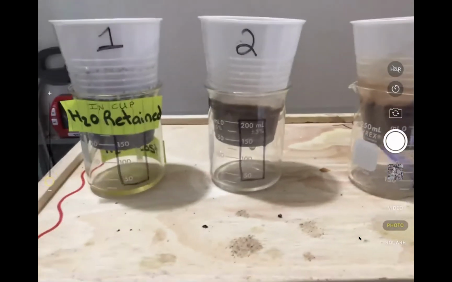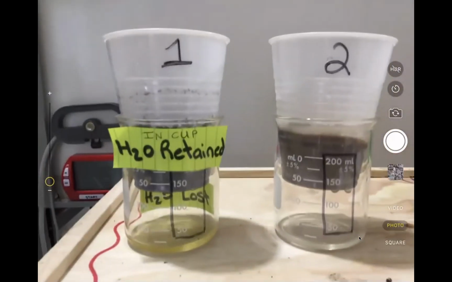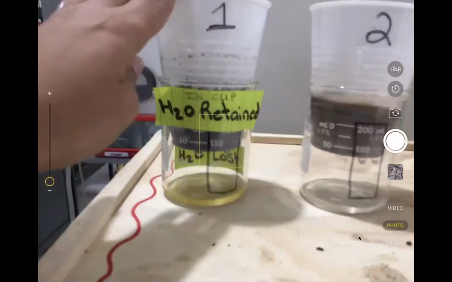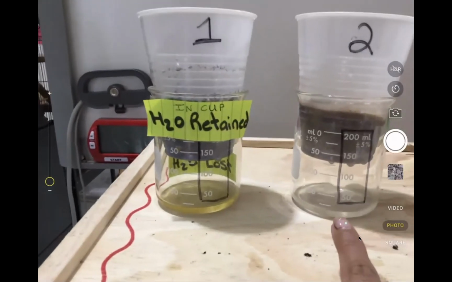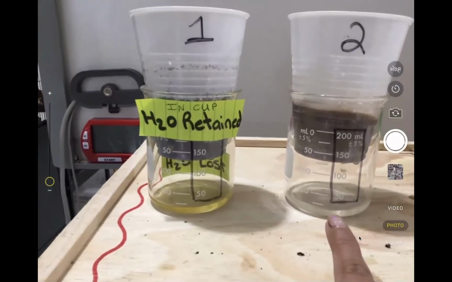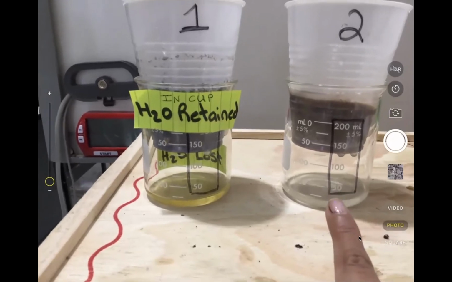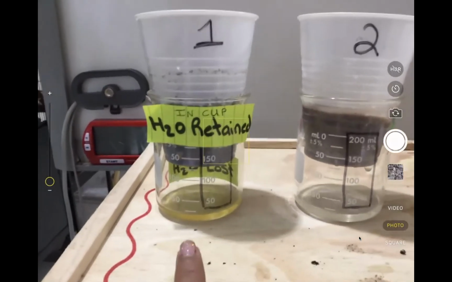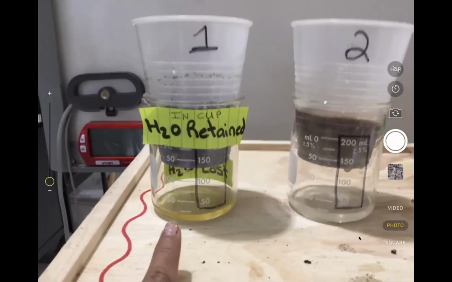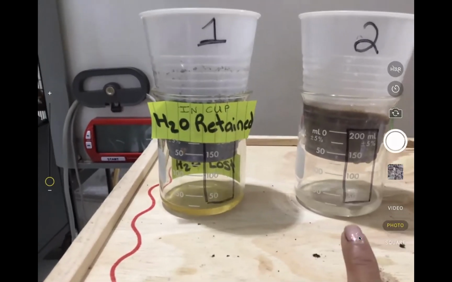And hopefully you guys are able to see our first 2, the loamy soil. So this is loamy and this is sandy. Hopefully you can see that our sandy soil is losing water pretty fast. You can see those droplets. Our loamy soil is also losing water, but not as fast as that sandy soil.